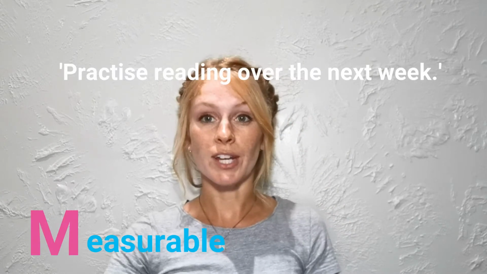Let's go into a little bit more depth. It can be really easy to forget to add this element into your targets, yet it's one of the easiest ones to actually put into a SMART target. We're going to look at two examples and see if you think that the target is measurable or not. Don't worry about all the other elements of SMART targets right now. Let's just get to grips with measurable. Example 1. Practice reading over the next week.